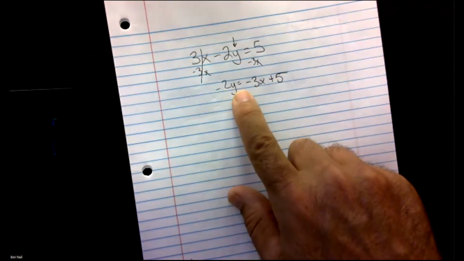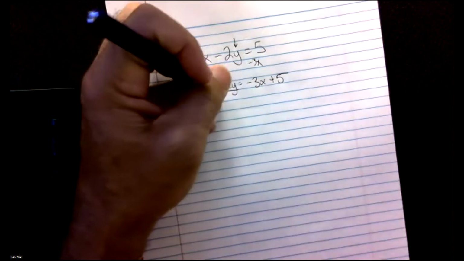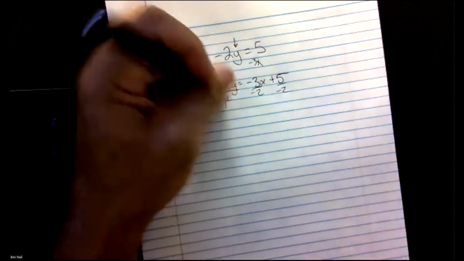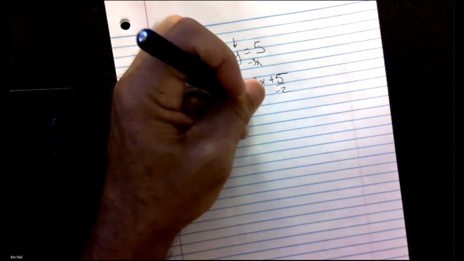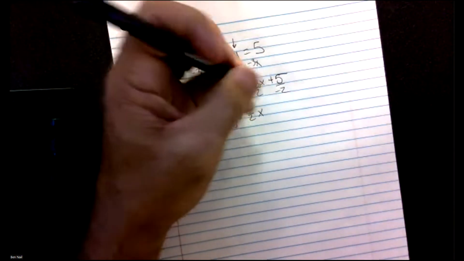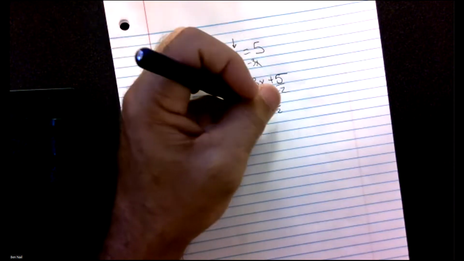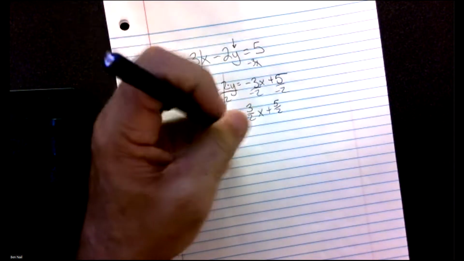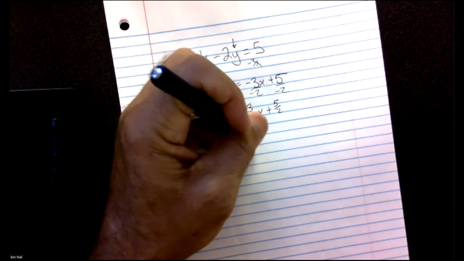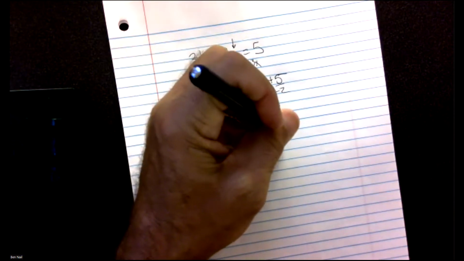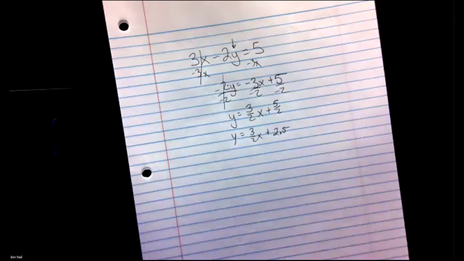Okay, I still want to get y by itself to get rid of multiplying. We divide. When we do that, we got to divide everything. So y equals 3/2 x plus 5/2. Now that 5/2 I'm actually going to write as a decimal to make it easier to graph. So y equals 3/2 x plus 5 divided by 2 is 2.5.